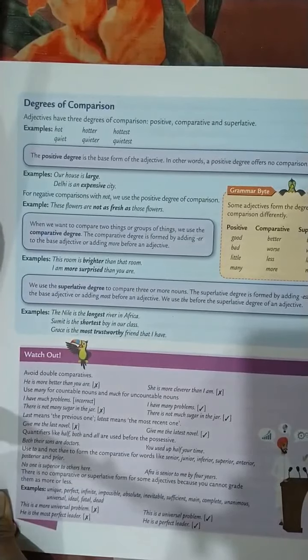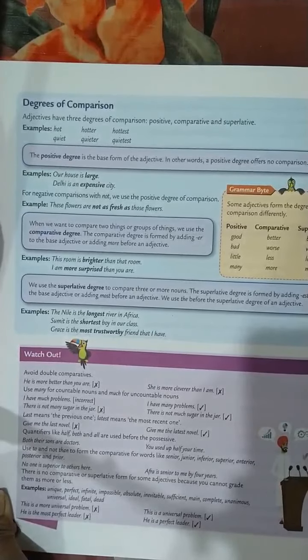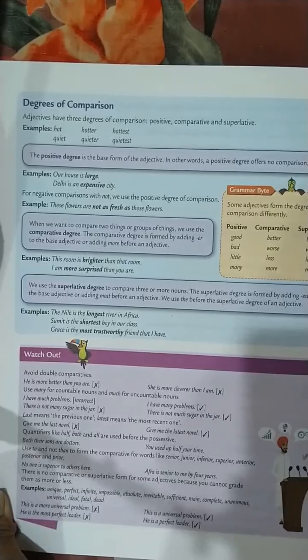Here in the superlative, we compare three or more nouns, and the superlative degree is formed by adding est to the base adjective, or by adding most before an adjective.